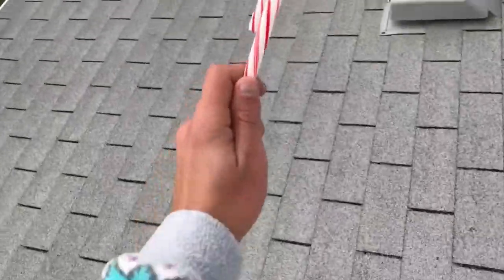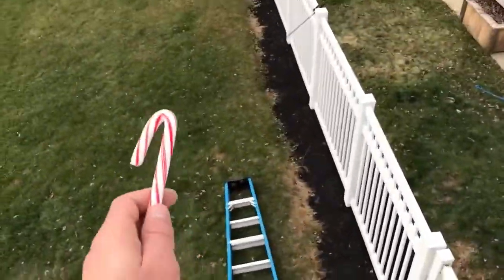He walks to the edge of the roof, taking mental measurements. Then he throws his magical candy cane grappling hook at Santa and his ladder.